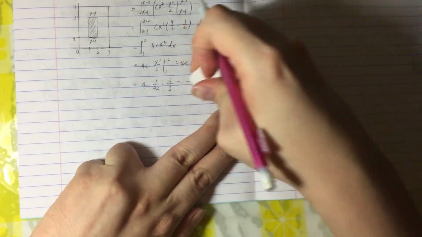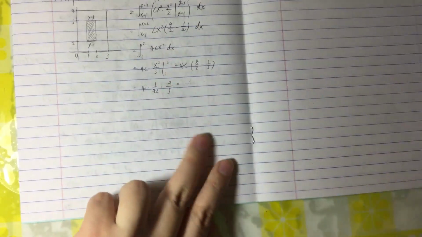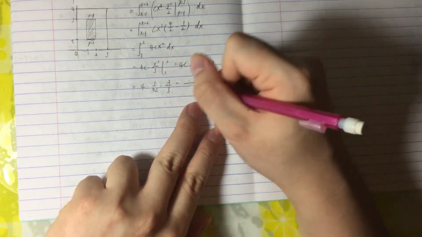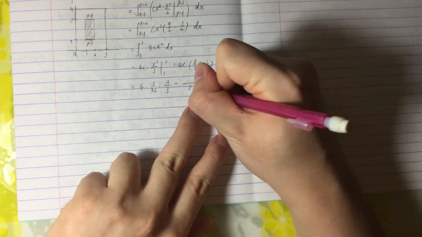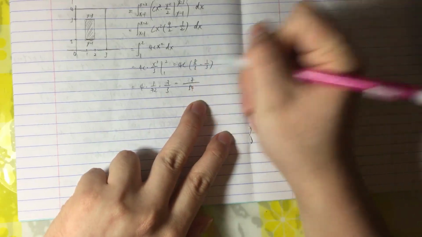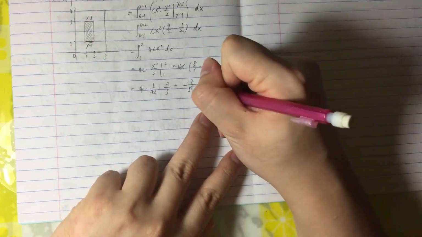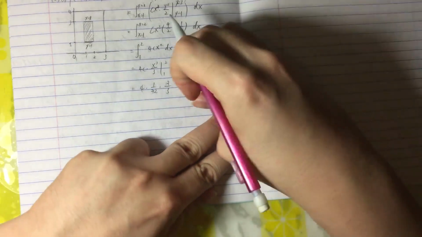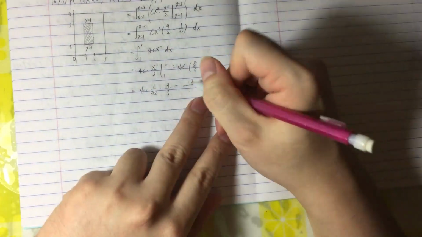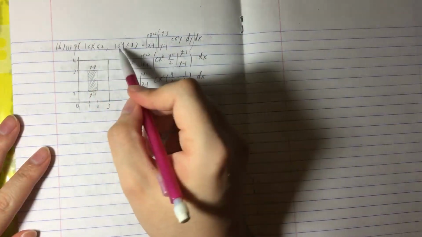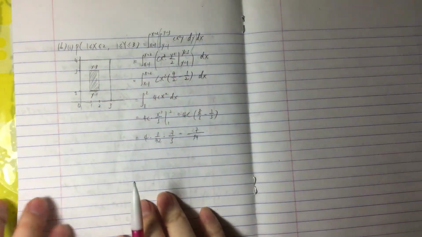If I simplify, 72 divided by 4, I get 18. 18 times 3 is 54. And I have 7 on the top. The answer is 7 over 54. That's the probability that X is between 1 and 2, Y between 1 and 3.